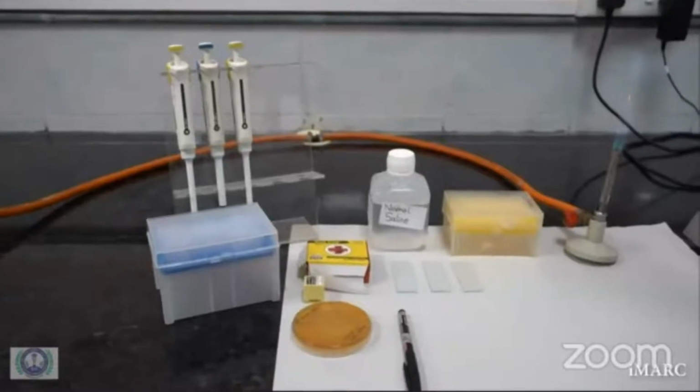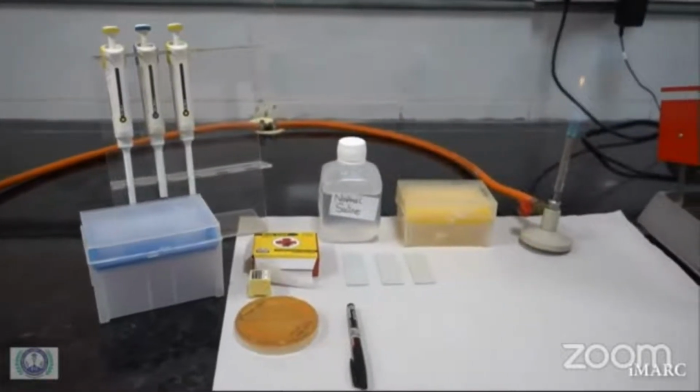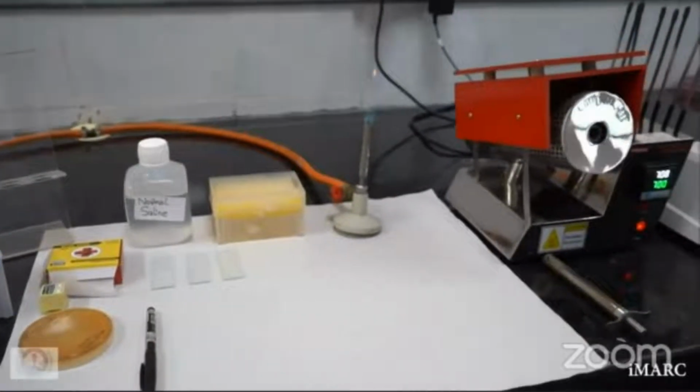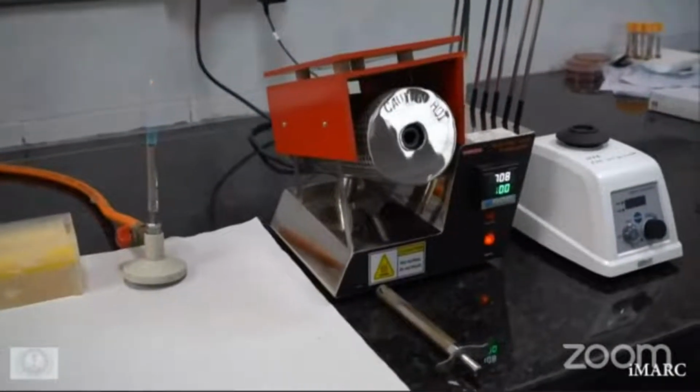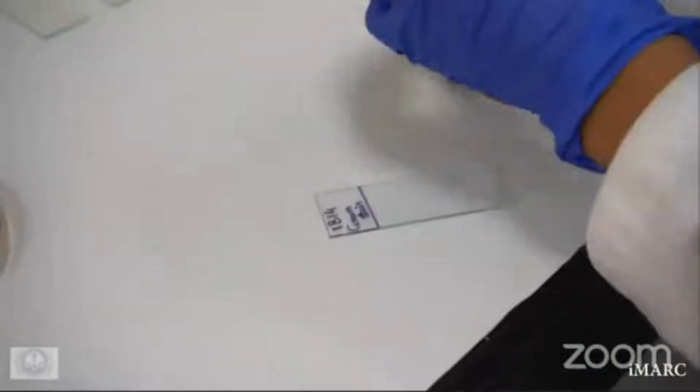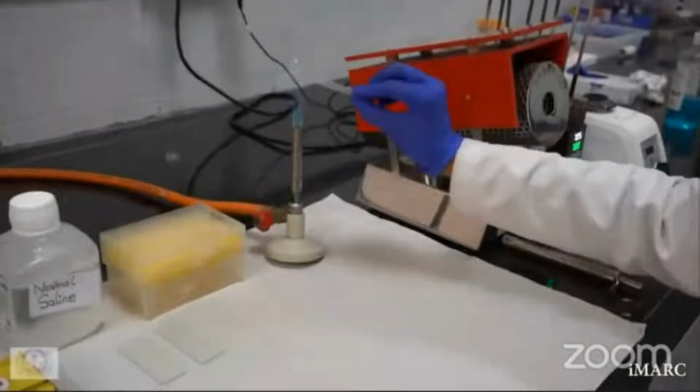Good evening to all. This is Dr. Anish, resident from the Department of Microbiology. Today I present the identification flowchart for yeast. The identification of a yeast isolate begins with a gram stain. The gram stain that we follow is a modified version of Hucker's.